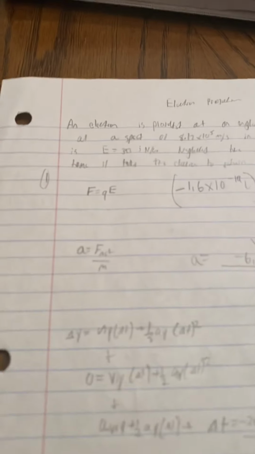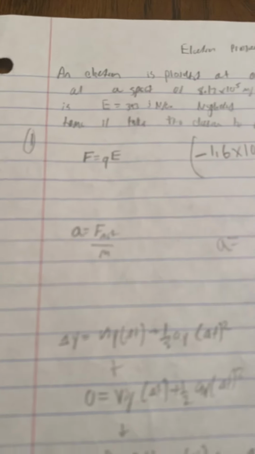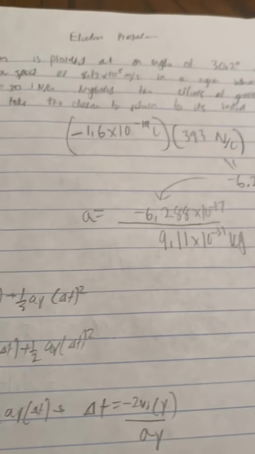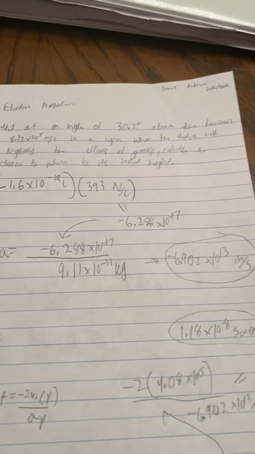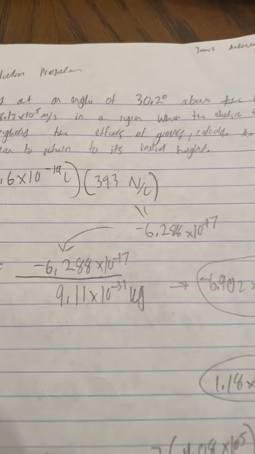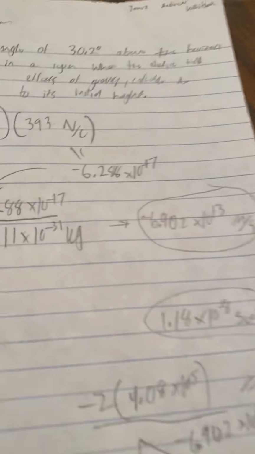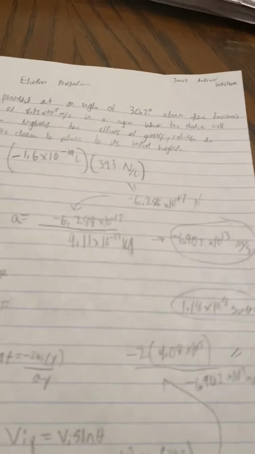First of all, we'll start off with F equals QE. This is the first equation we need. Q is the charge of the electron, and E is what was given, which is 393. The C's are going to cancel out, so you multiply these two numbers and it'll be negative 6.2 times 10 to the negative 17 N.